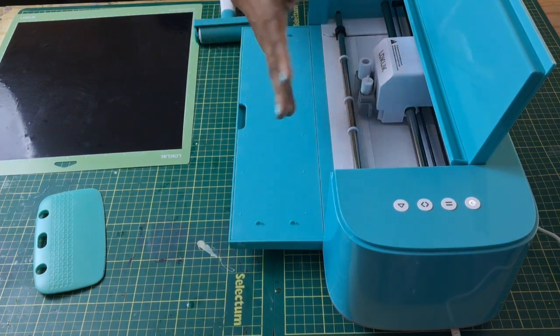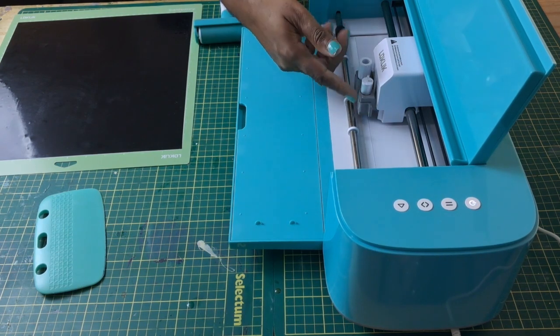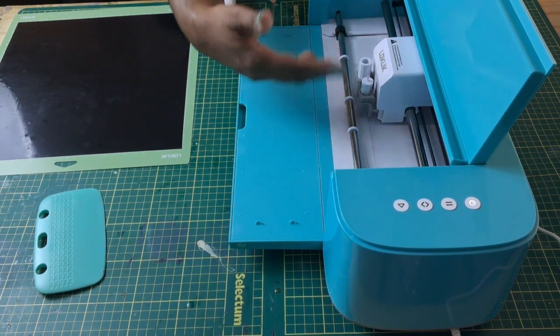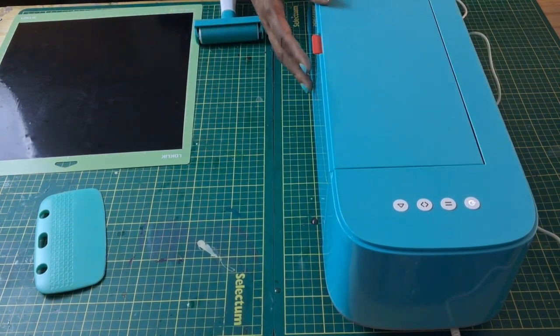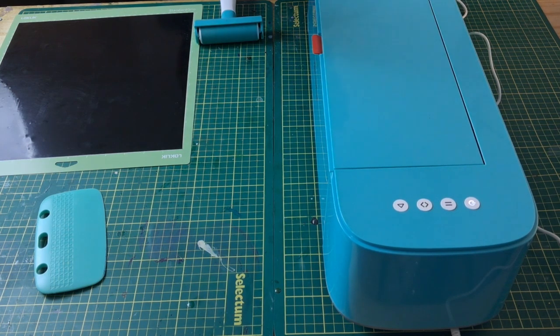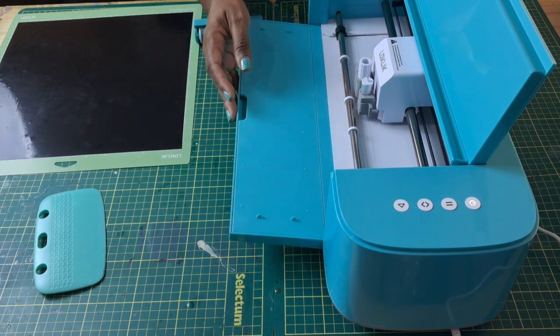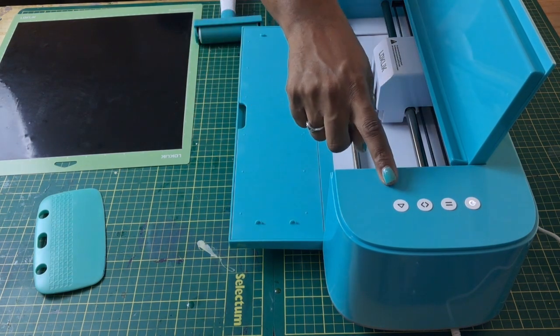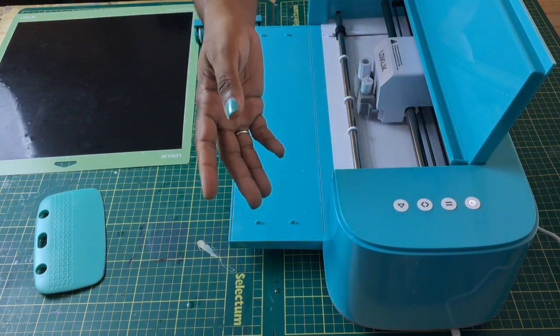This is for your pens or your scoring tools, and this is for your blades. It runs pretty much the same. For your Explorer Air 2, you have a button on the side to open it. It has a tab right here that you open up, and just like your Cricut, you can load, you can start, you can pause, and you can power on.